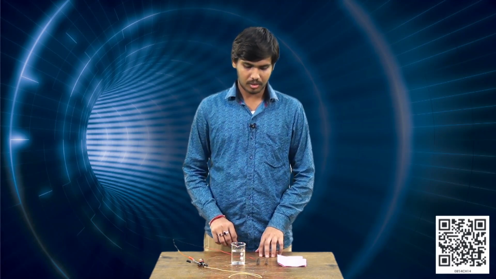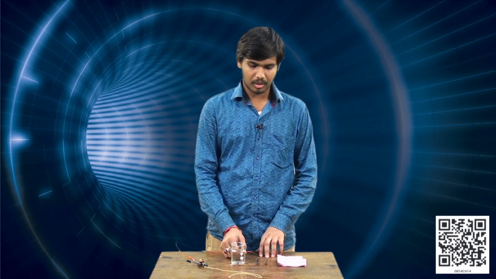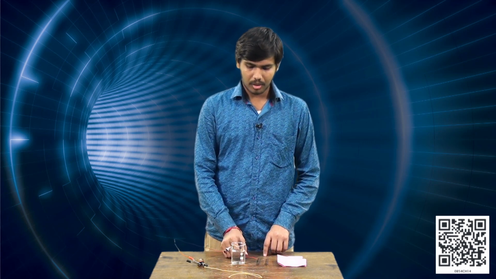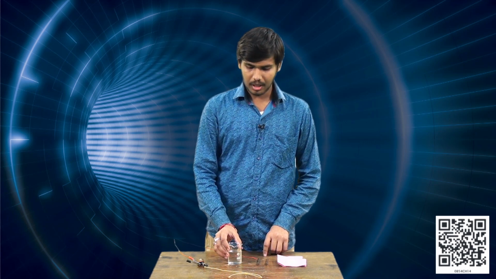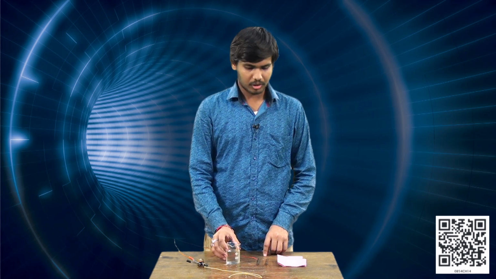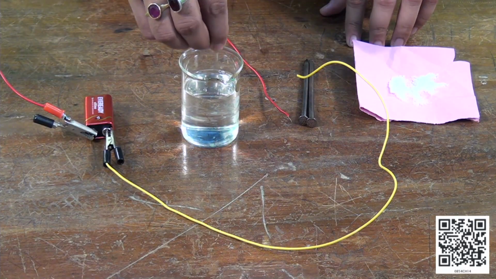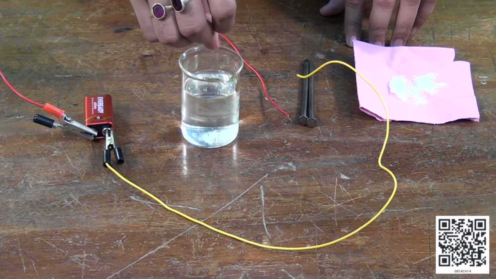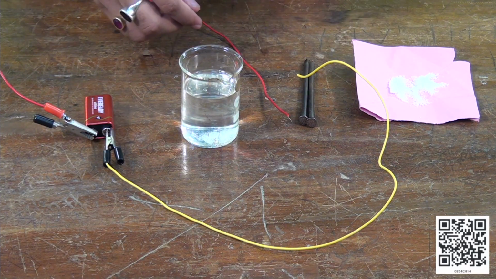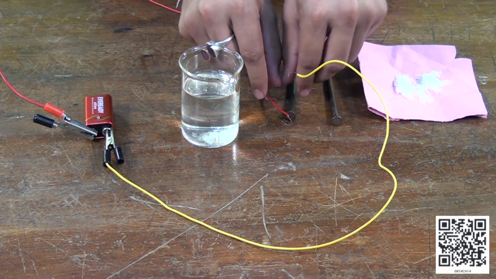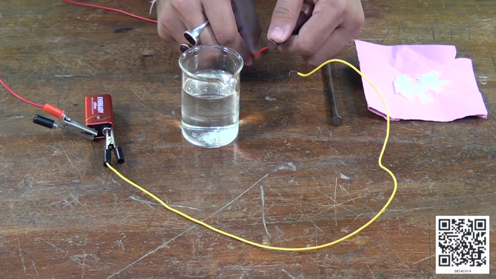So, we will be taking 2 clean iron rods and the wires must be wrapped around it. After that we will take a beaker with distilled water or water, then we will be adding a tablespoon of salt. So, while wrapping we must wrap it properly.